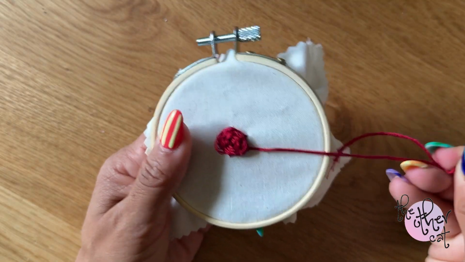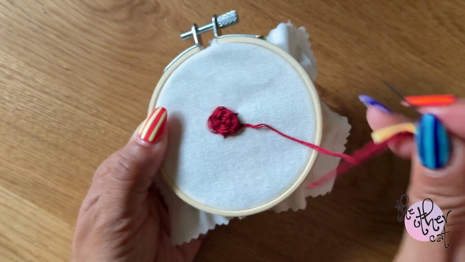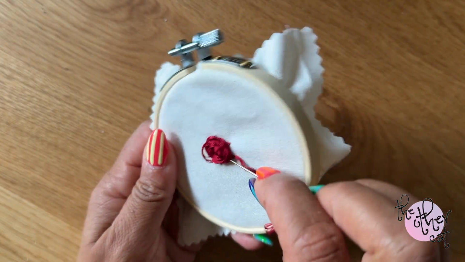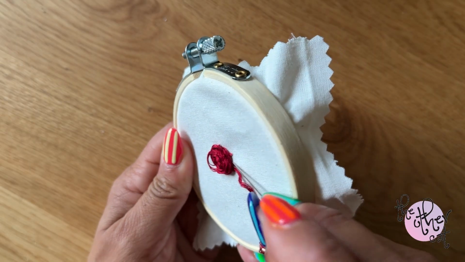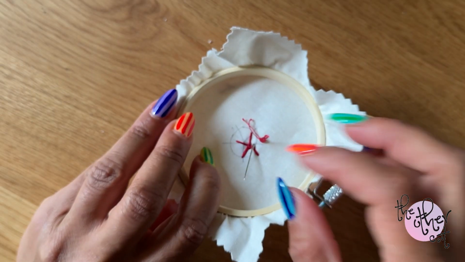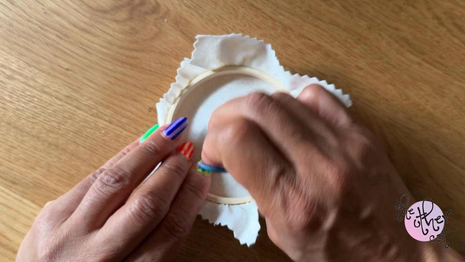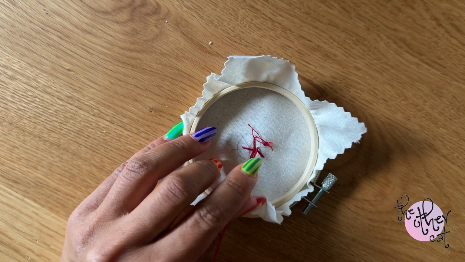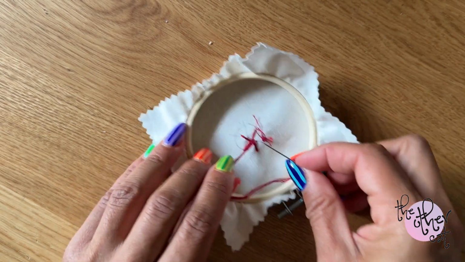When you get to the end of the rows, you'll take your needle, tuck it underneath the rows and pull it in the back. Find a nearby stitch.